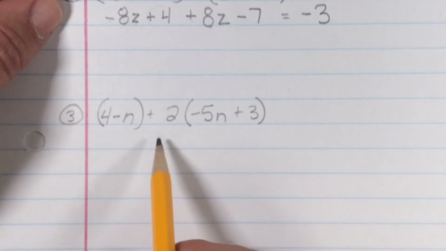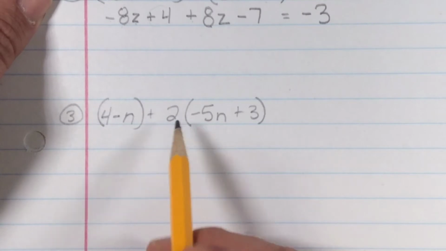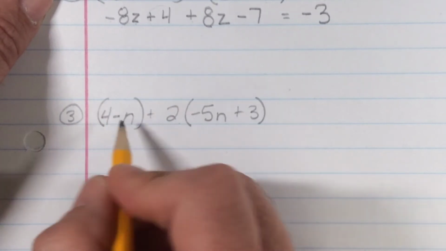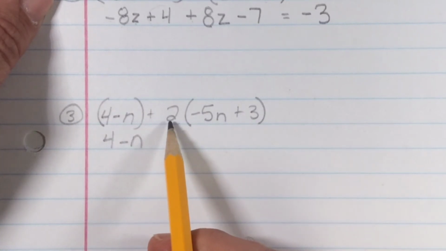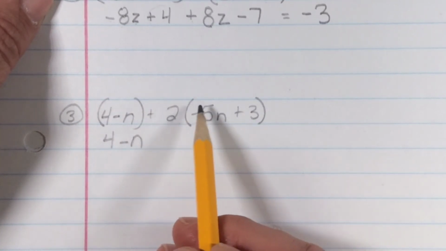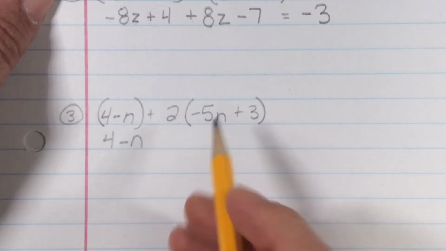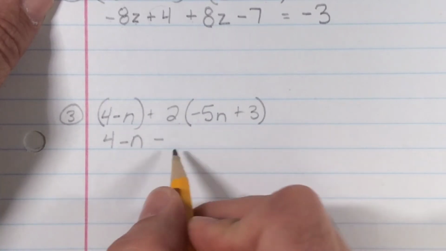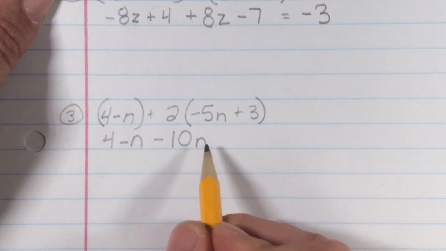For number 3, I do not have a distributive property out here, but I do right here. So I have to take care of that. This here just comes along for the ride, so 4 minus n. And then I have 2 times negative 5n. Different sign, so it'll be a negative. 2 times 5 is 10. Don't forget the n, 10n, negative 10n.